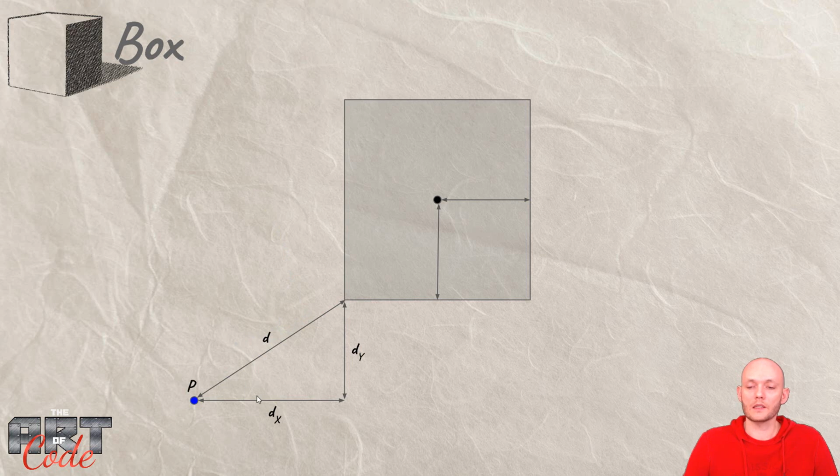So how can we get this? Well, for the x, let's look at the x. Right now this p, because it's to the left of the box and the box is at 0, this p would be negative. So if I just take the absolute value of p dot x, then I basically get this distance, right? I get a distance from point P all the way to this 0 line over here, and then I just need to subtract the x size from that in order to get this x over here.